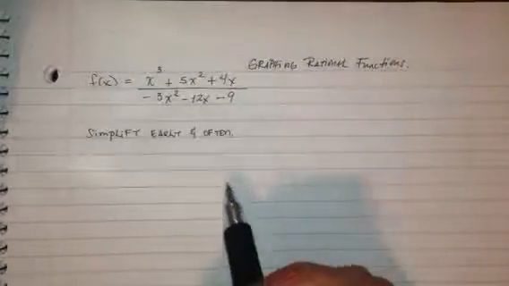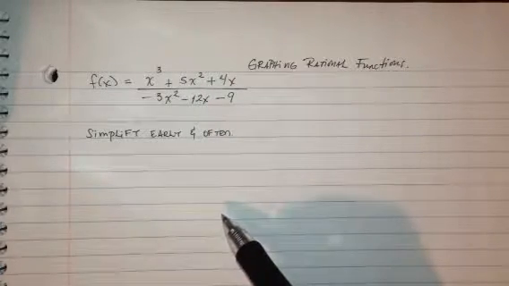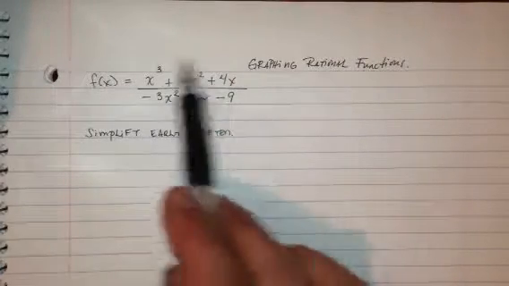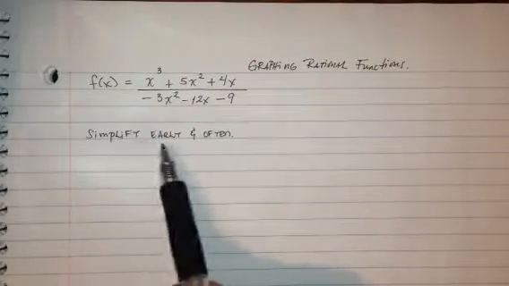Hey guys, I want to go ahead and talk about some of these graphing rational functions. I want to do a kind of complex problem. So here we got this problem right here. The first thing I want to do is see if I can simplify it.